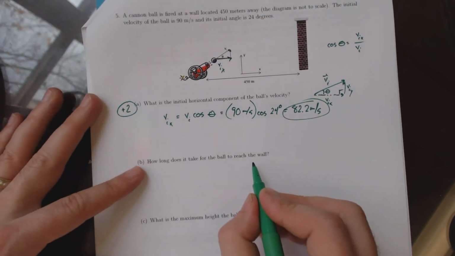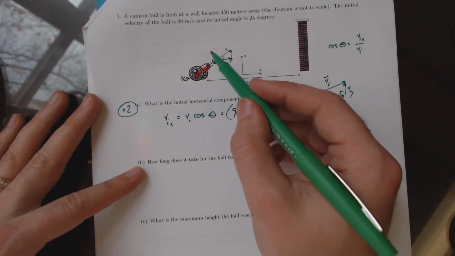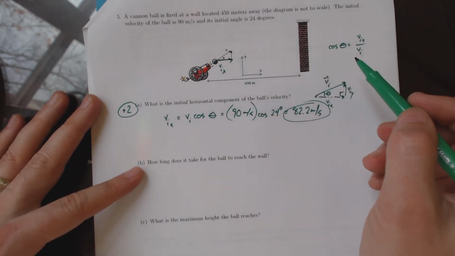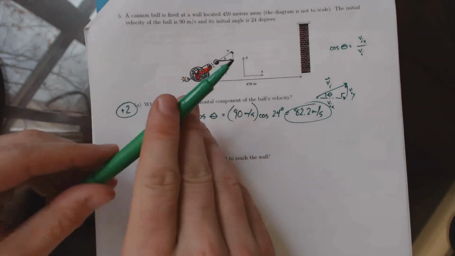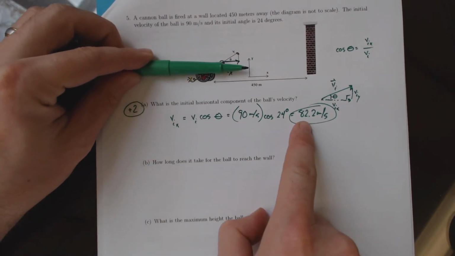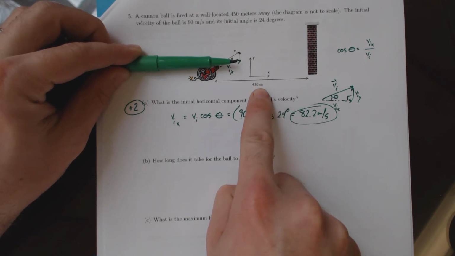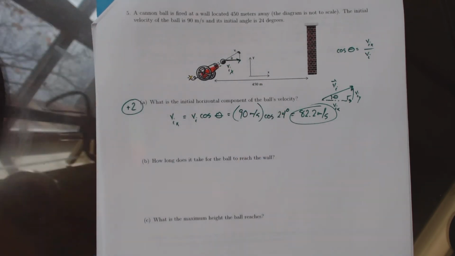Now, how long does it take for the ball to reach the wall? Well, there's all kinds of things going on. It's going to go up in the air, it's going to come back down. All I know is that it's moving in this direction at 82 meters per second, and it has 450 meters to cover.